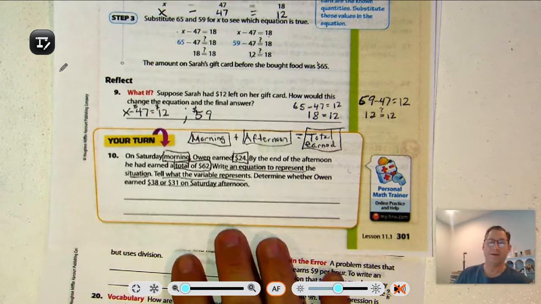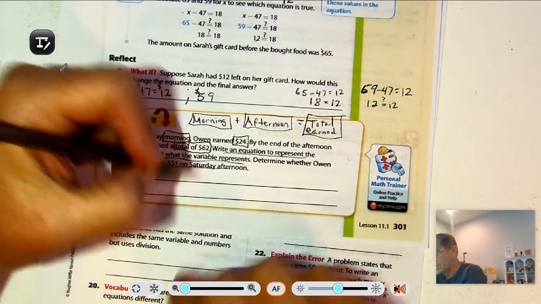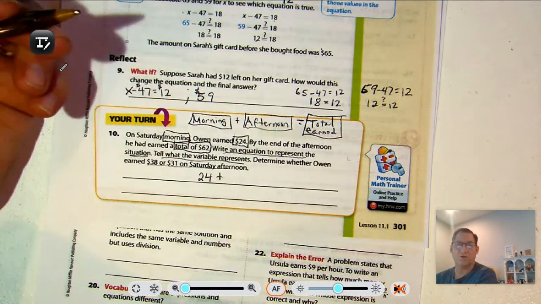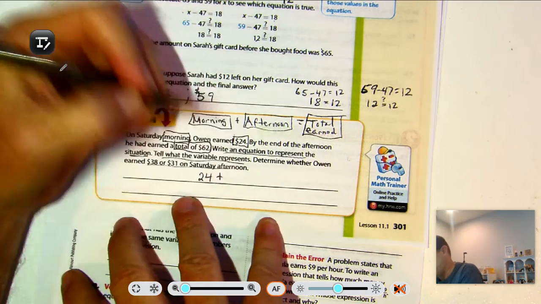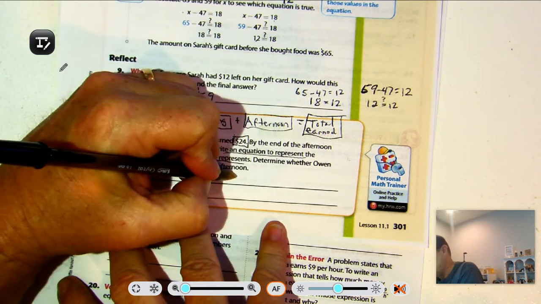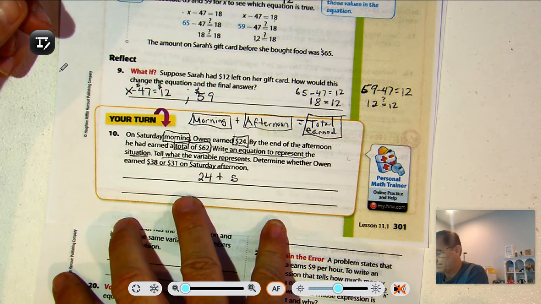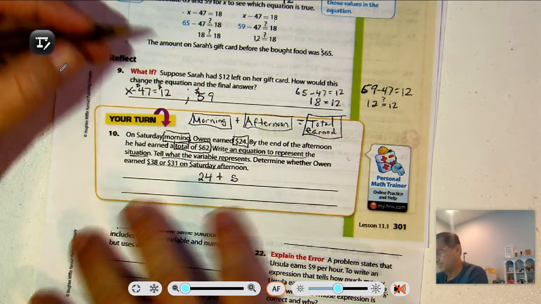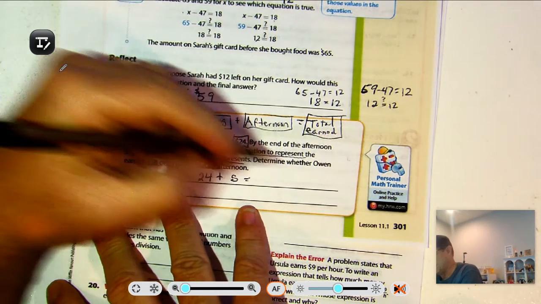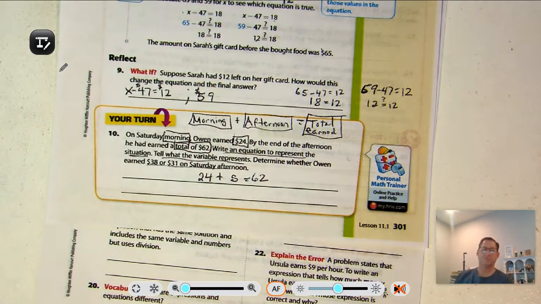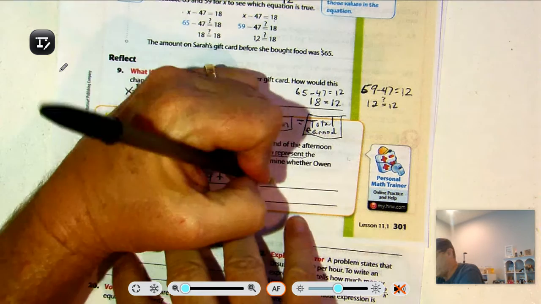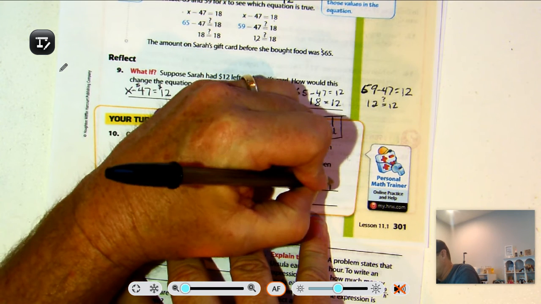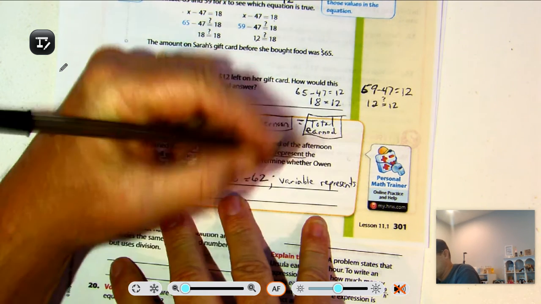Okay, so now let's substitute. In the morning, we know $24. In the afternoon, we're not sure. So I'm just going to say S for the afternoon. Okay, so 24 plus some amount in the afternoon equals 62. All right, so that's our equation. The variable represents the amount earned in the afternoon.